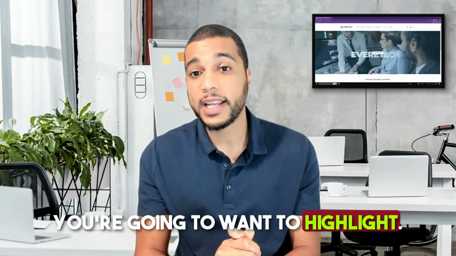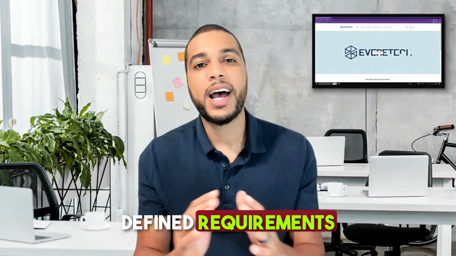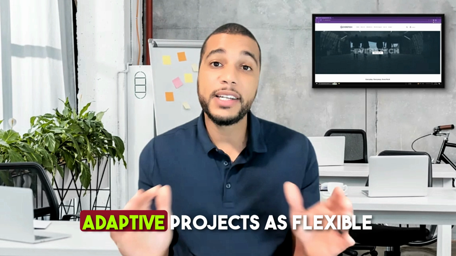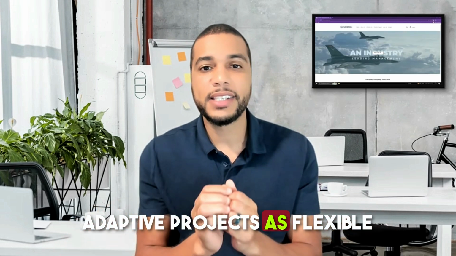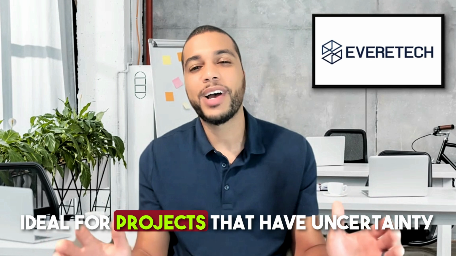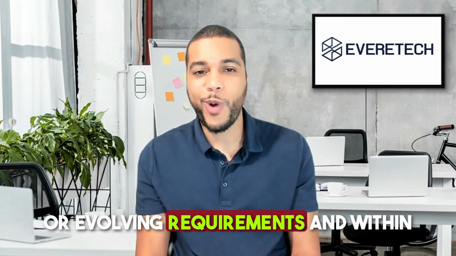Thirdly, you're going to want to explore and define the development approaches. This includes predictive, adaptive, and also hybrid. In predictive, you're going to want to highlight this is perfect for projects with defined requirements, a stable scope. You're going to also want to define adaptive projects as flexible, iterative in nature, making it ideal for projects that have uncertainty or evolving requirements.